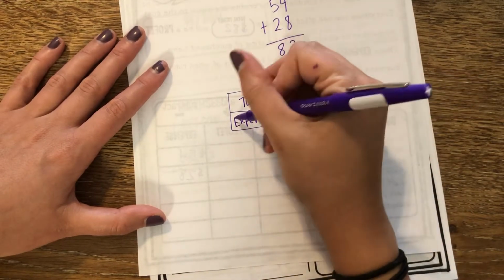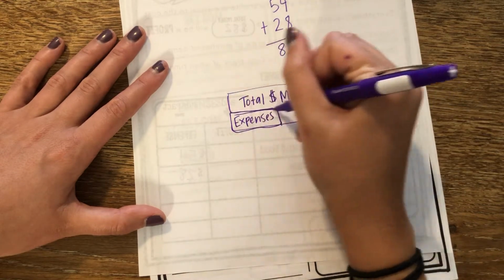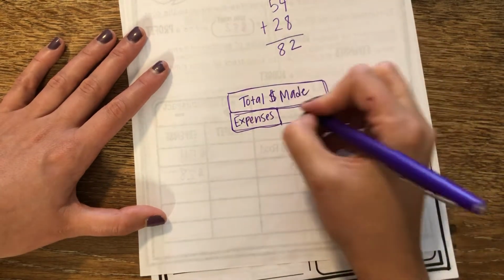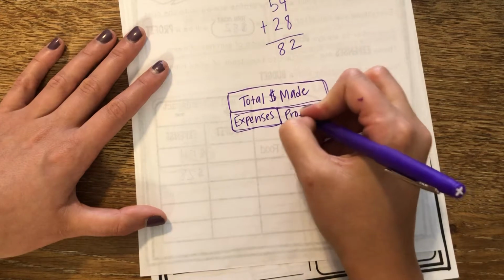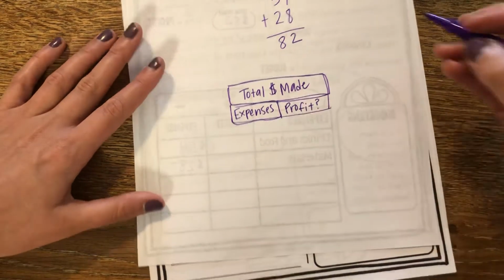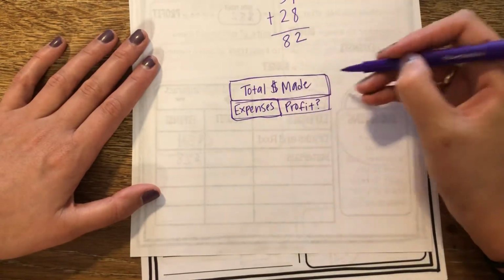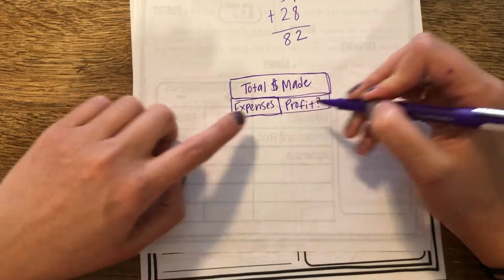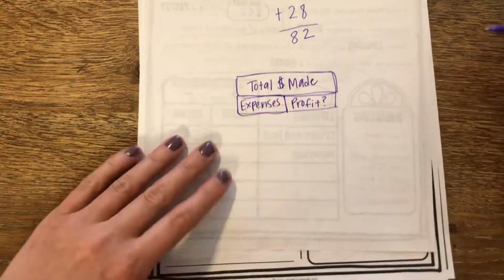And then, so we know this, and we know our total money made after we finish our lemonade stand. This extra part is the profit, right? And we don't know that until we take the total that we made and take away the expenses, and the part that's left is our profit, okay? All right.